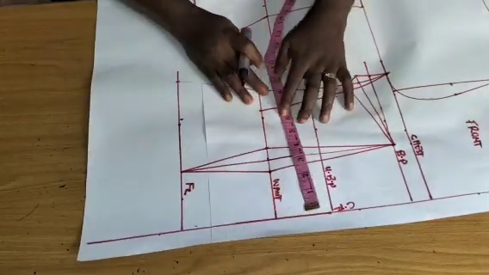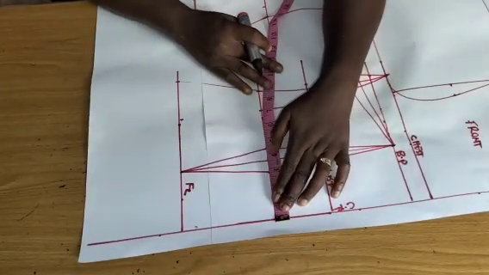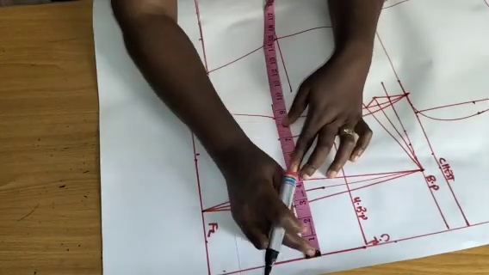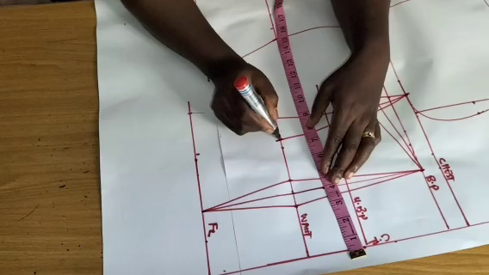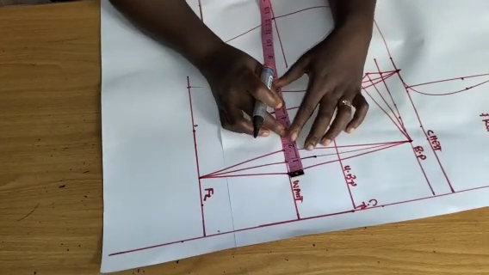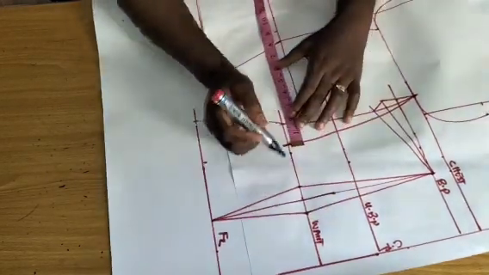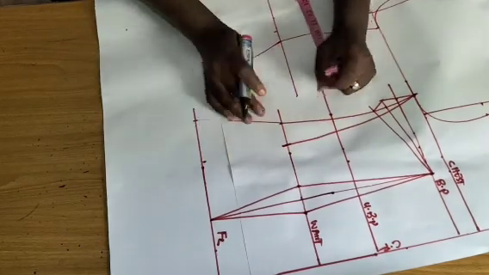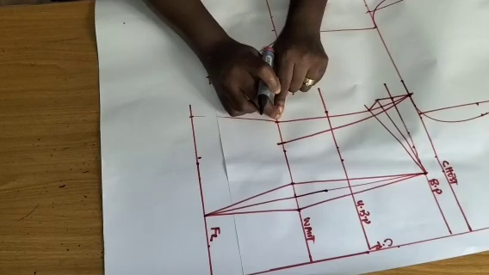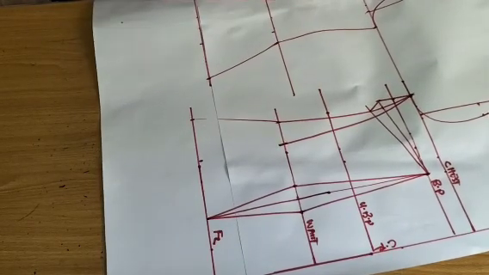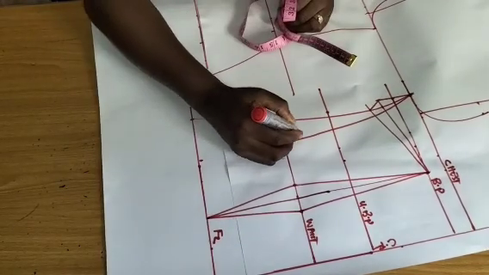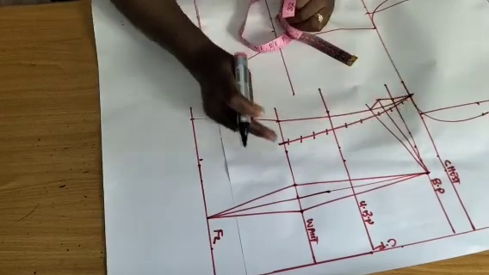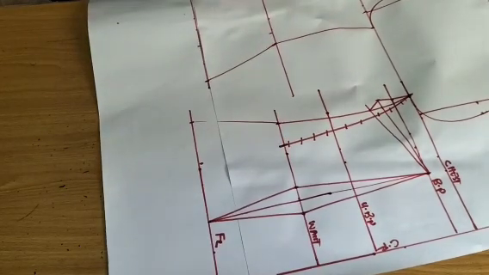Then I came to the waistline and I took my waist circumference divided by 4. The waist I'm working with is 28 inches. Divided by 4 is 7 inches. You can see my line of 7 inches. But because I have 1.5 inches of dart, I replaced it here. So that is 1.5 inches of my dart, that is my dart replacement, this line. You can ignore this other line. That was the line I made before I replaced my dart.